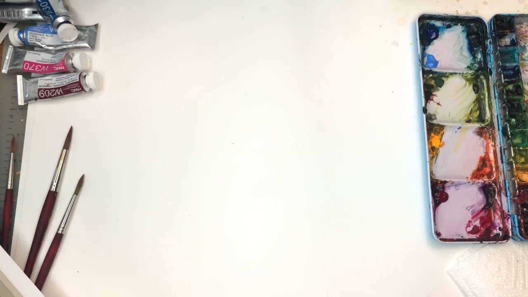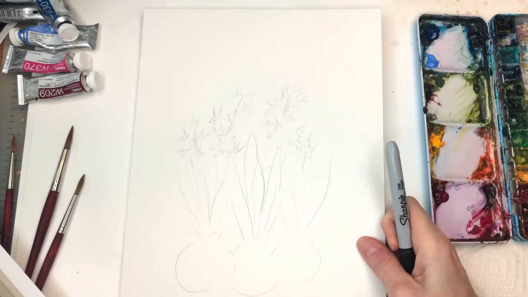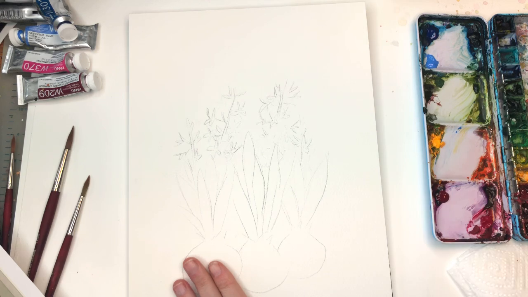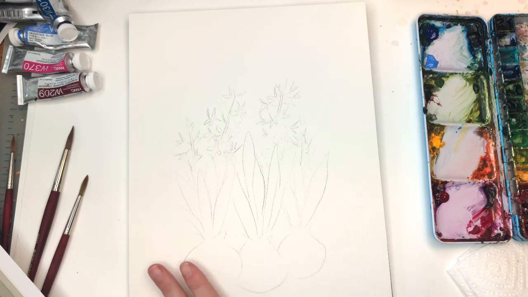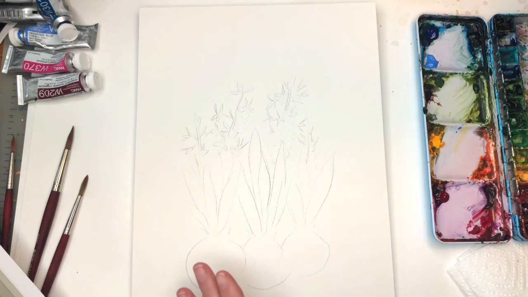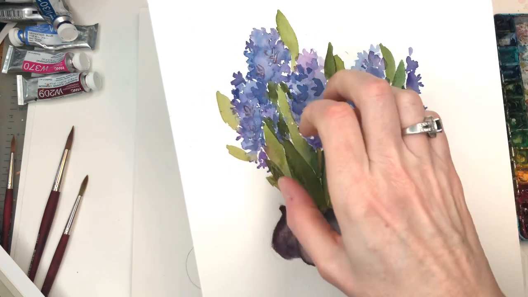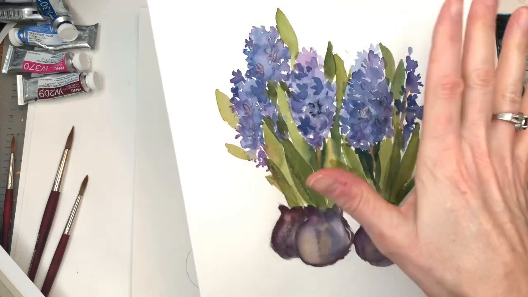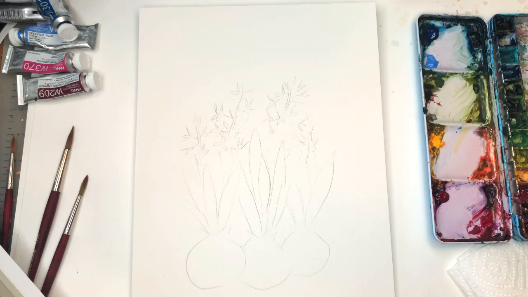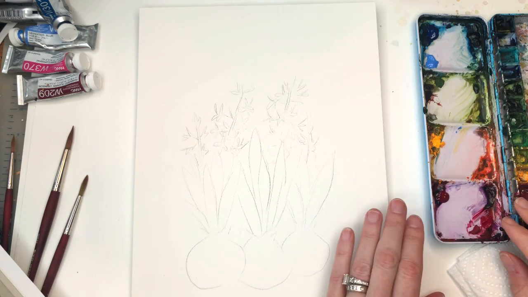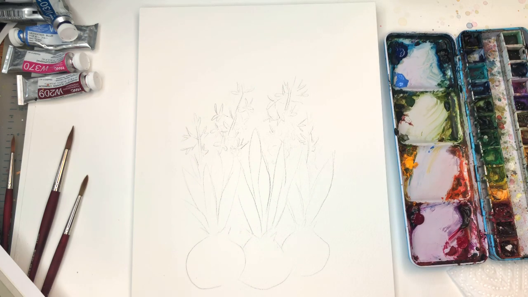So I have my drawing all traced out here. I was playing around with painting up some hyacinths yesterday, like this, on my own. I think they were a little too bunched together. I want to have a little more separation, so that's why I did this one. And for the painting, I'm going to be using my Grumbacher number 10.